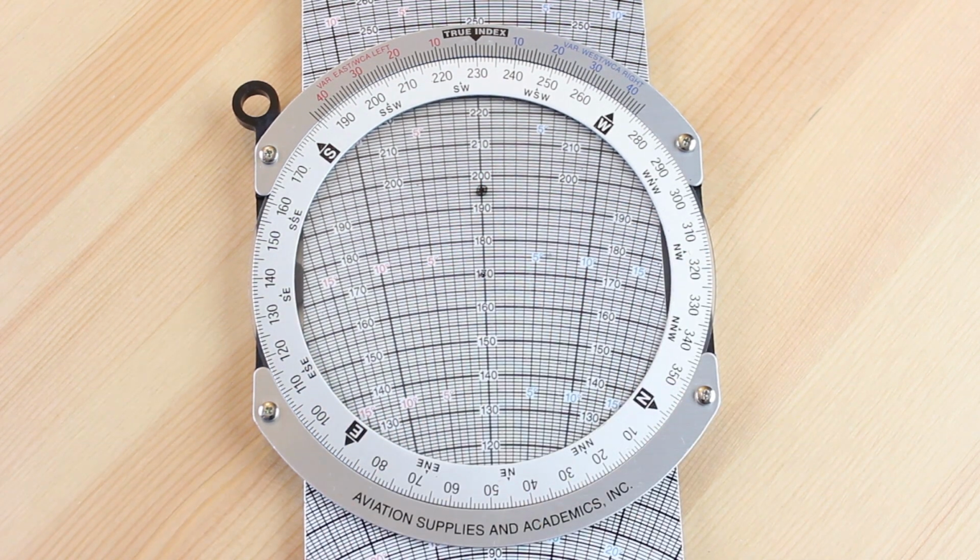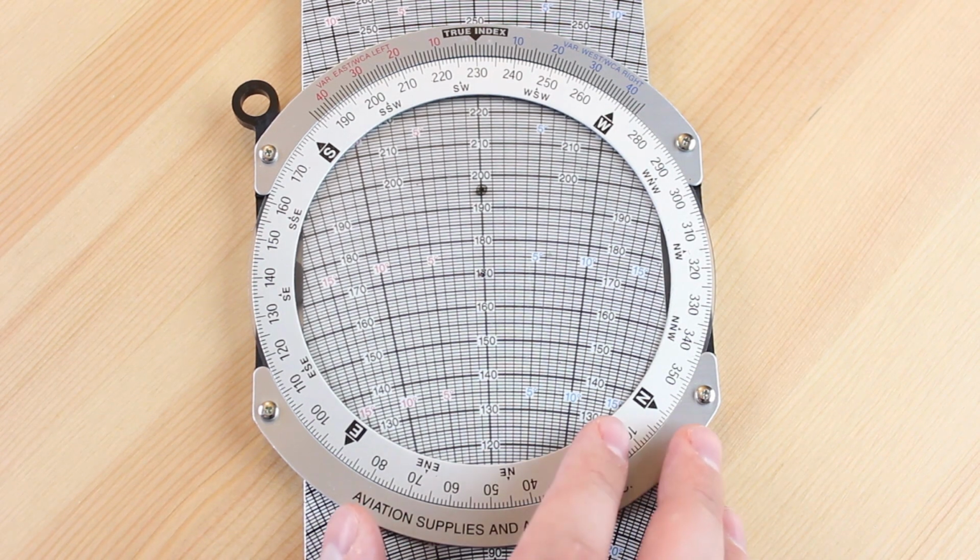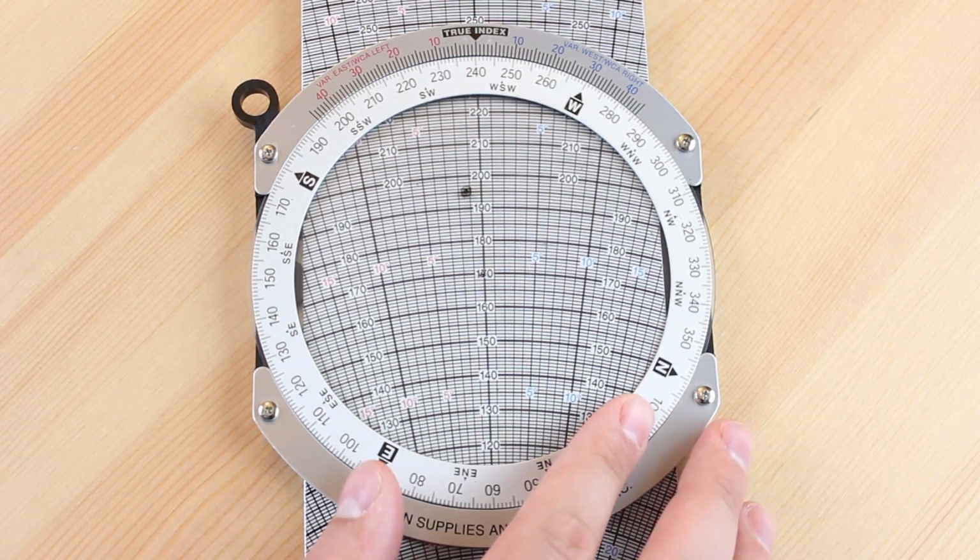It doesn't matter. Once you've made your wind velocity mark, we can twist the rotatable circle until the true course is underneath the true index. We had a true course of 270 degrees, so we're going to rotate the inner circle until 270 degrees is at the top underneath the true index.